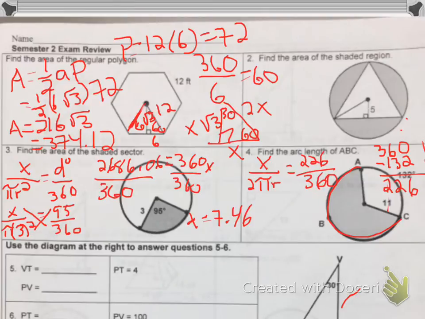Okay, so when I do this, I'm going to cross multiply. Okay, remember to plug in r. R is 11, so I'm going to write 11 over that r. Okay, so right now we have 360x equals 226 times 2 times pi times 11. That gives you 15,619, I believe.